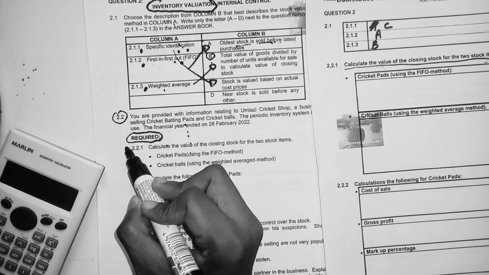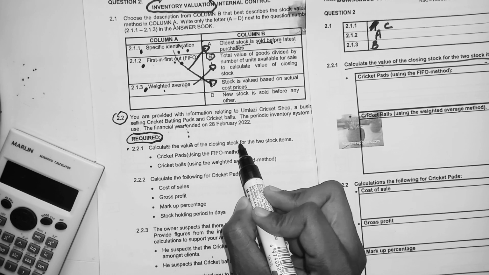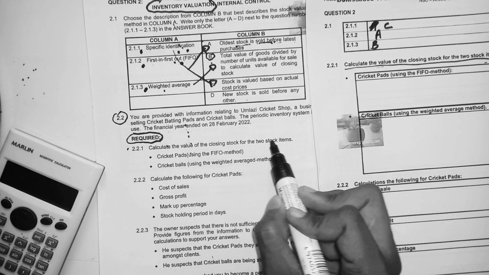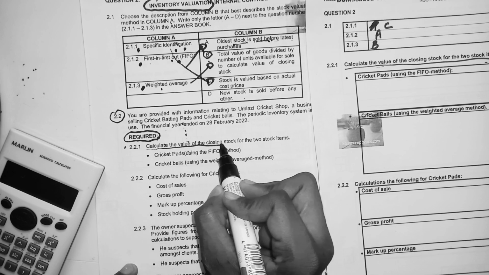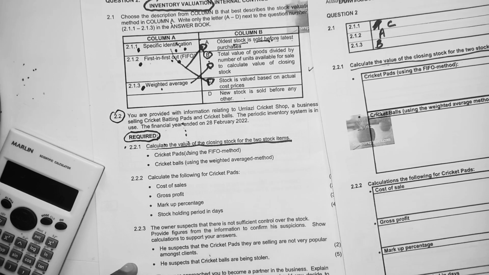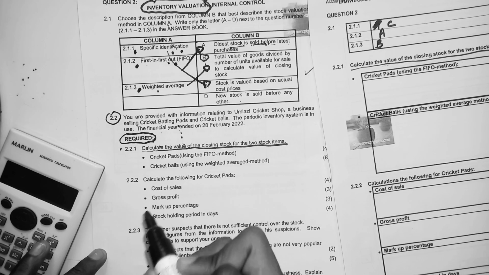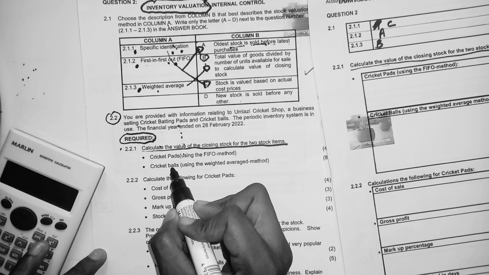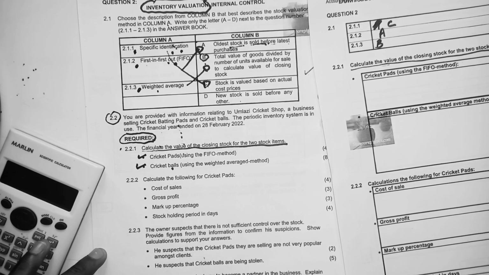So the first question will be like, calculate the value of closing stock for the two stock items. Here it is. Calculate the value of closing stock for the two stock items. The first item is cricket pads. The second item is cricket balls. So we have to calculate cricket pads and cricket balls.